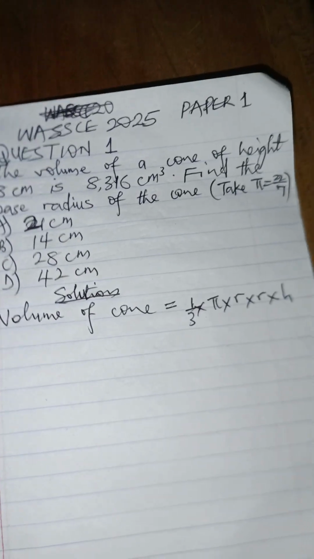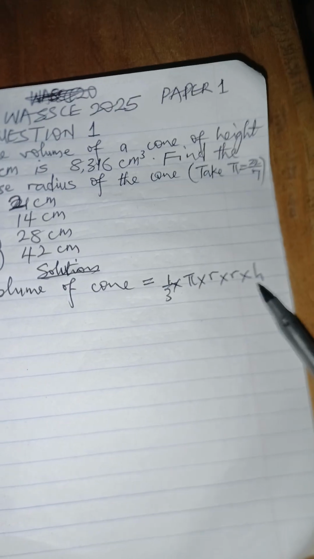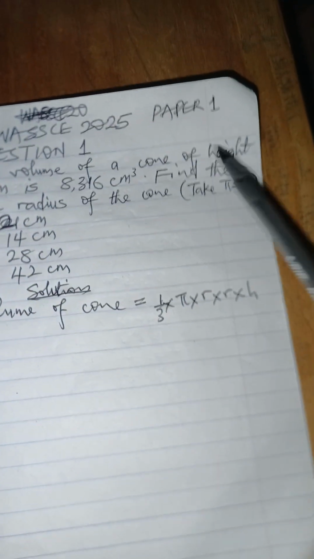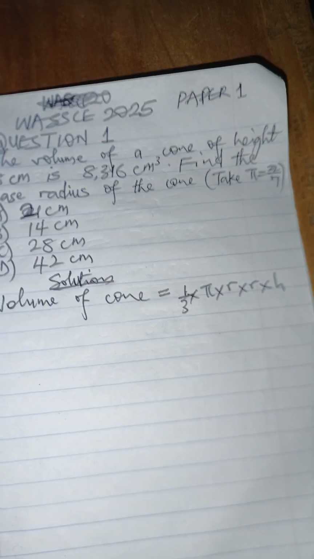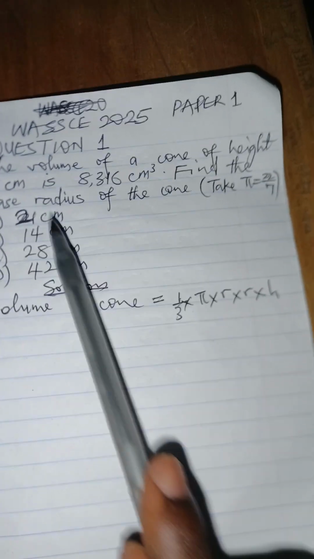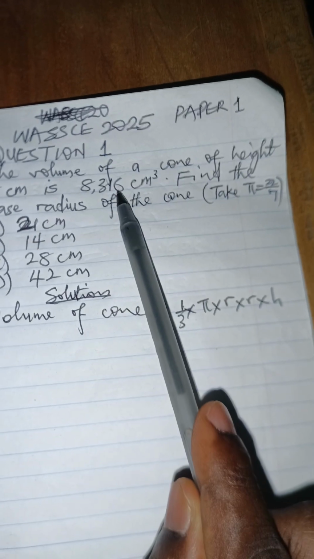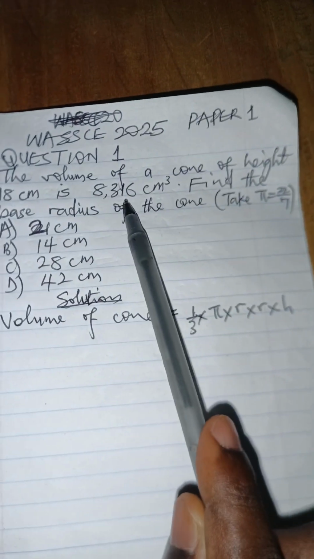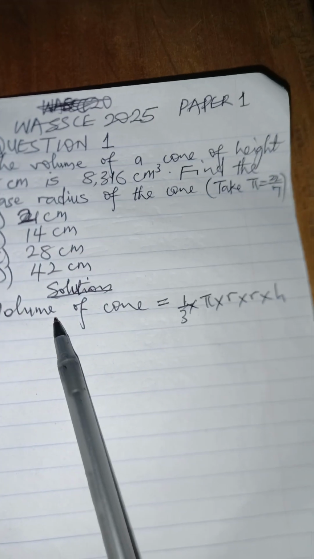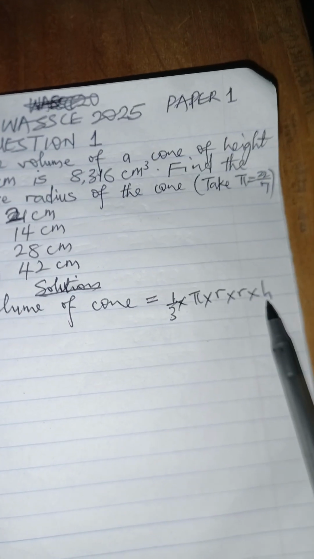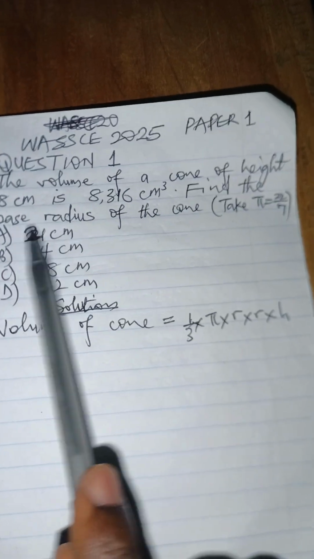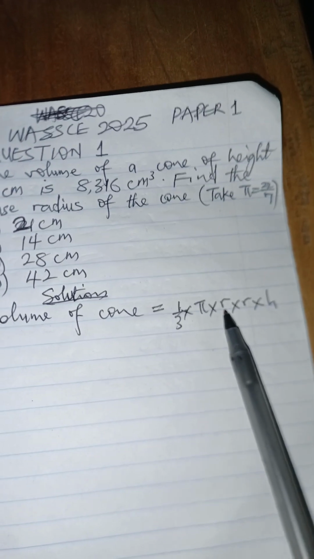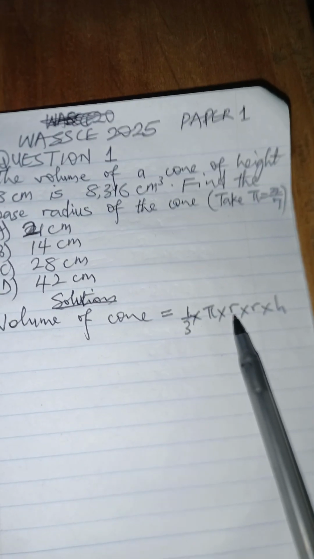In this question, we are given the height. The volume of a cone of height 18 cm. The height is 18 cm. The volume is 8,316. We are given the volume. We are given the height. We are given pi 22/7. We are asked to find the base radius. The base radius is the same as the radius, which is r. So we are looking for r.